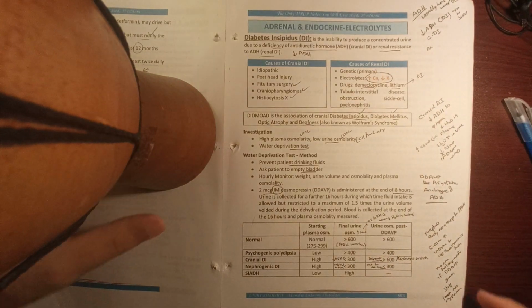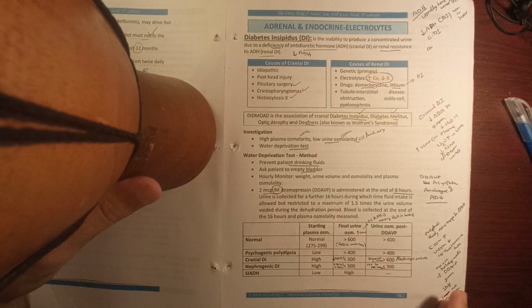Doesn't work because it's resistant, even if you give exogenous ADH. So what do you do for this diabetes insipidus? Firstly, management: identify the cause; an accurate cause requires correction of the underlying abnormality.